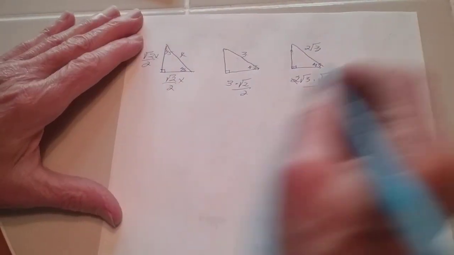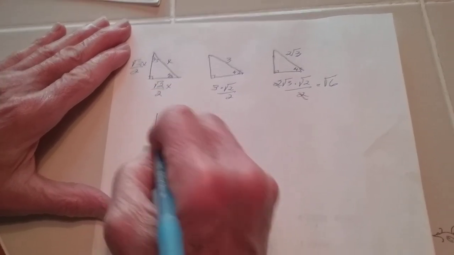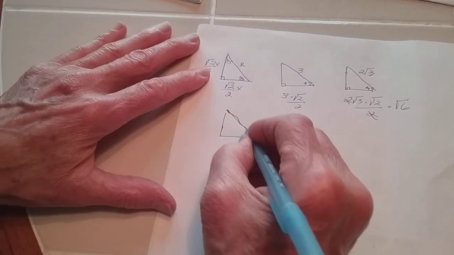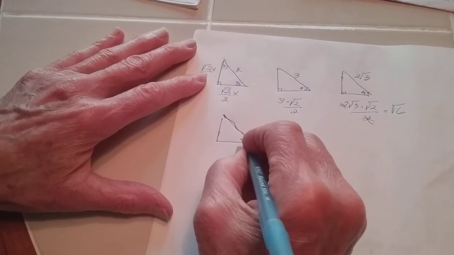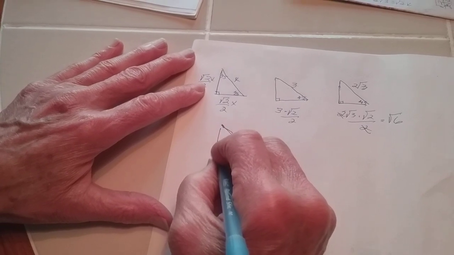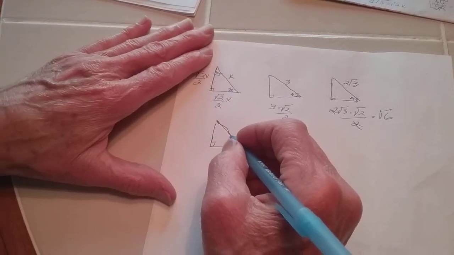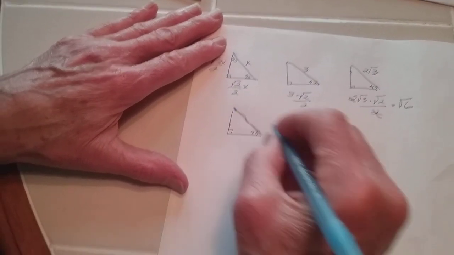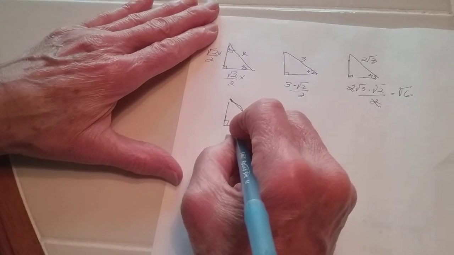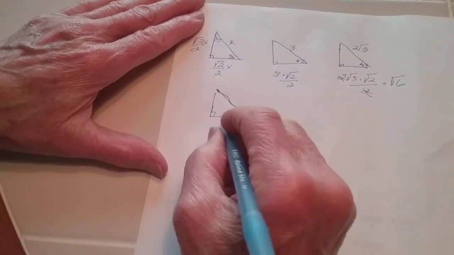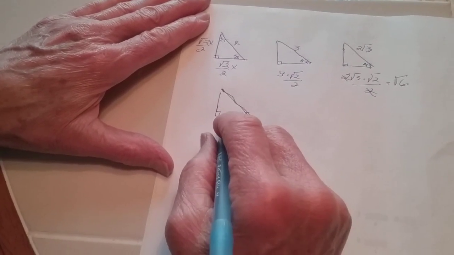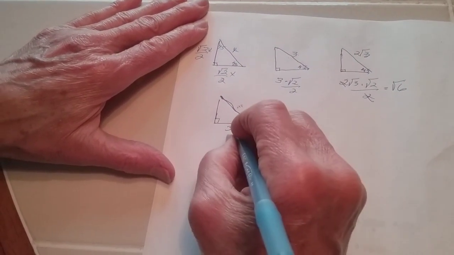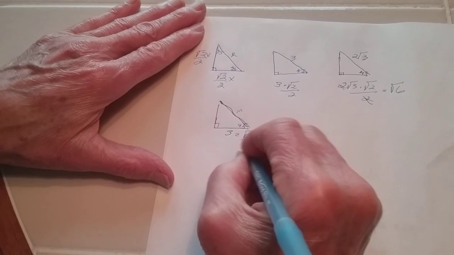Now, that's the ones with the hypotenuse. Let's do one where we know the leg, and we're going to try to find x, the hypotenuse, with the 45, 90 right angle right here. So let's make this leg 3. In order to find this leg right here, we'll have to say that's going to be equal to square root of 2 over 2x.